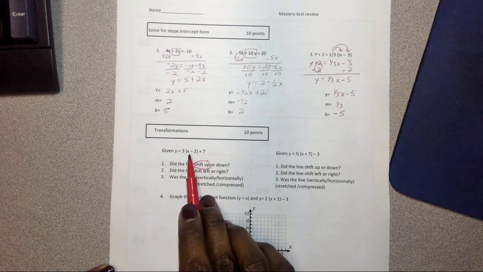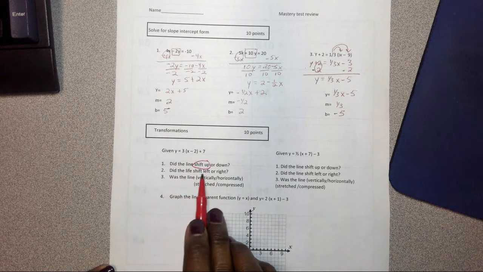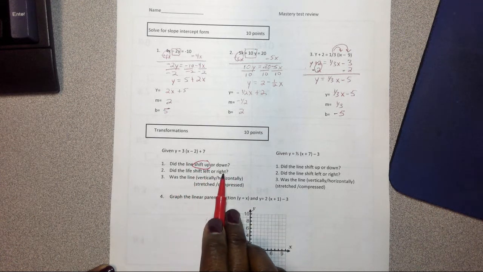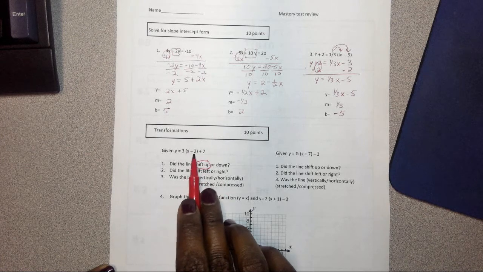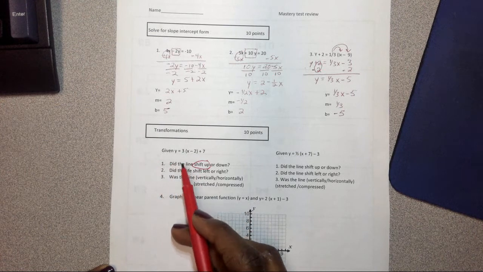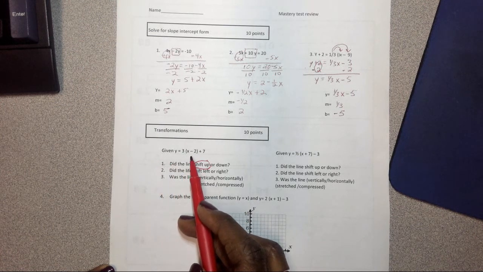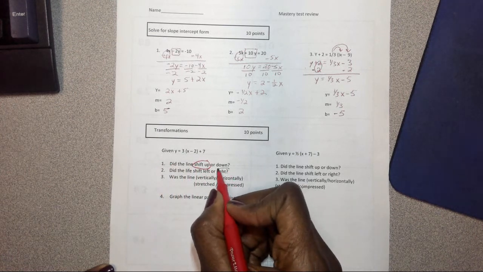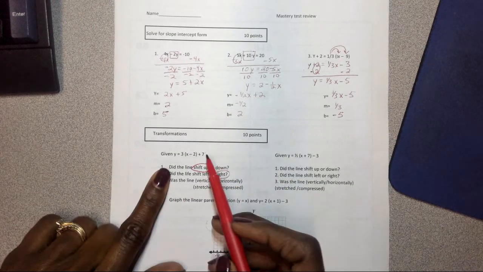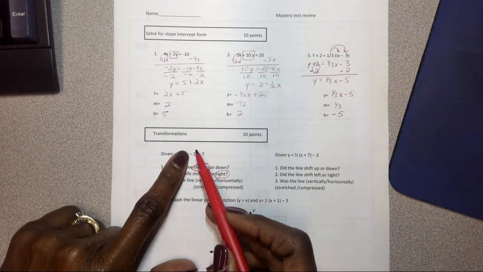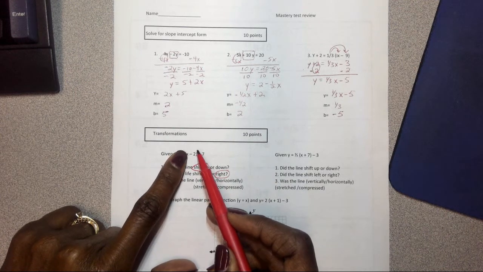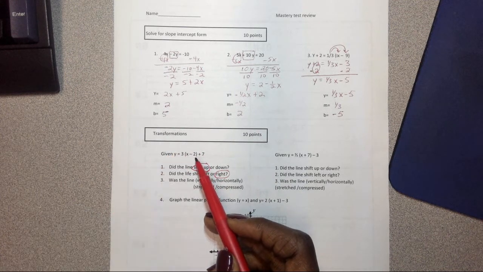And then here, inside the parentheses tells us about whether it shifted left or right. Remember, in the parentheses it does the opposite of what it looks like. So I would think a negative 2 would make me move left on the number line. So that means I'm actually going to move right. You can think of it like I said in the previous video, that since parentheses are left and right, what's in the parentheses tells me if I'm going to move left or right.